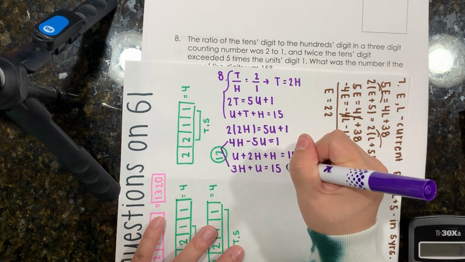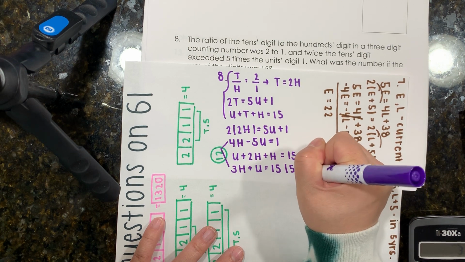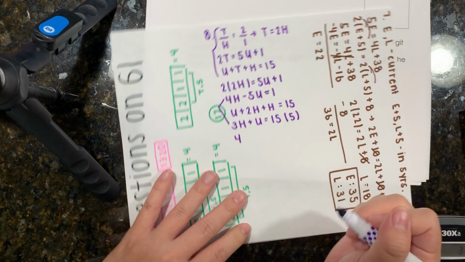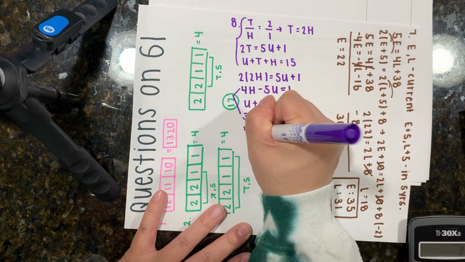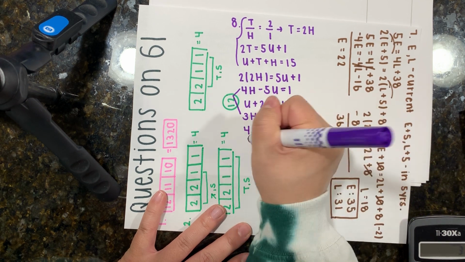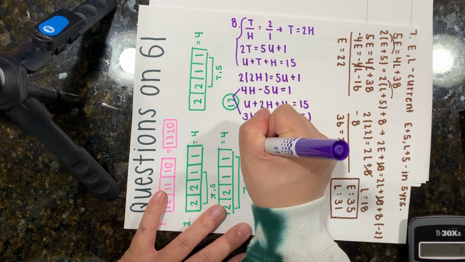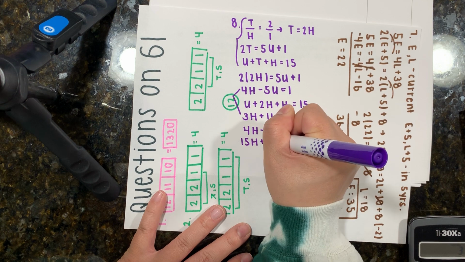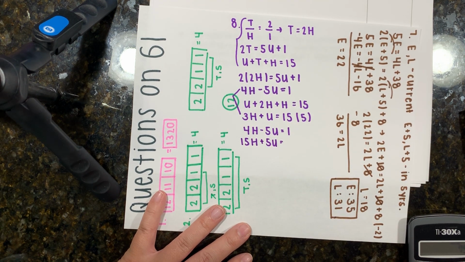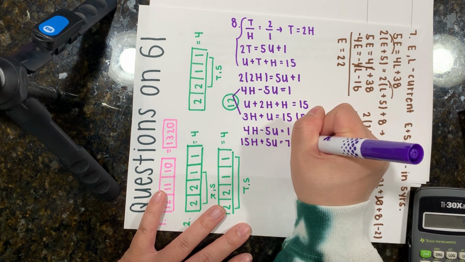I'm going to do elimination, so I'm going to multiply this equation by 5, leaving the top equation the same. So now I get 4h minus 5u equals 1. Bottom equation would become 15h plus 5u equals 75.